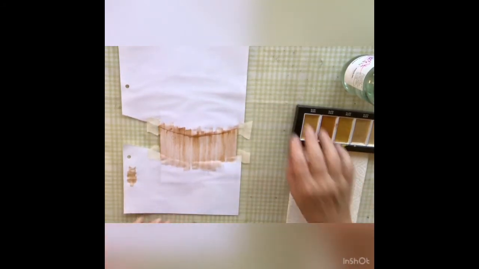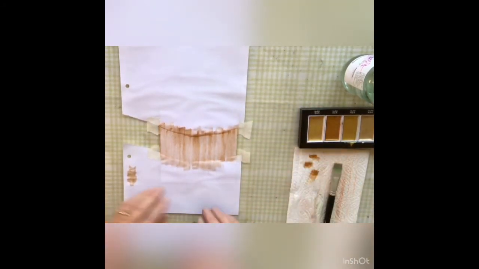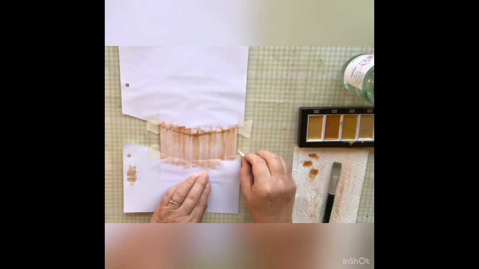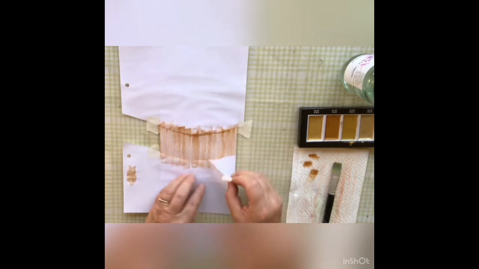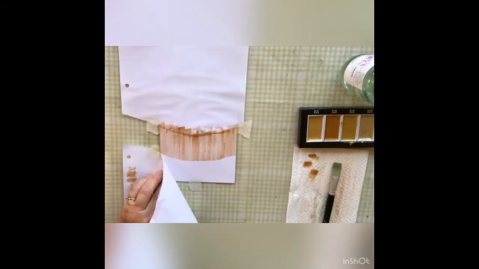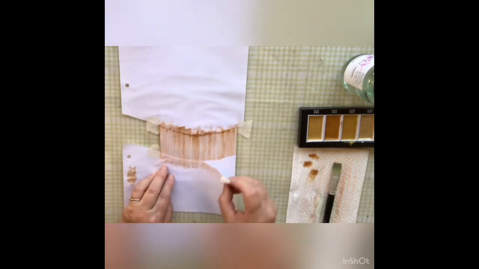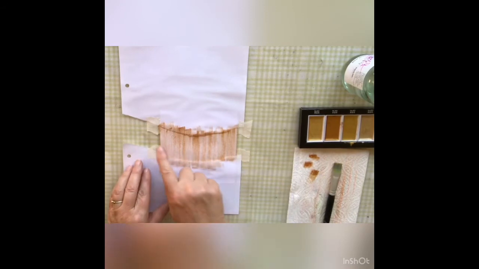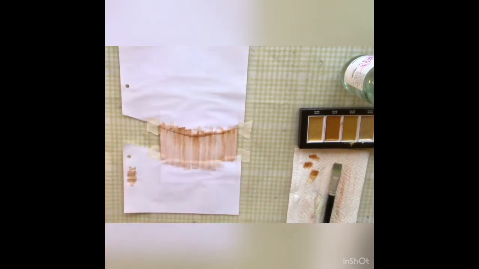So let's see what happens now when we take those pieces off. I'm only going to take one off just to show you one side of it. And that's great, that's the effect that we're after. But we're going to put that back because we want this to dry so that we can then stamp over it. So let's just leave that to dry for a moment.